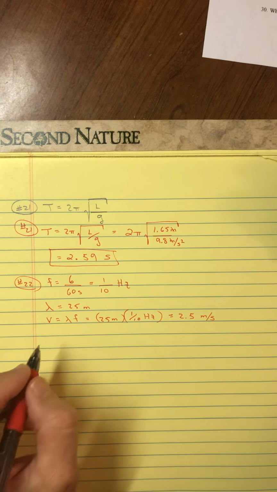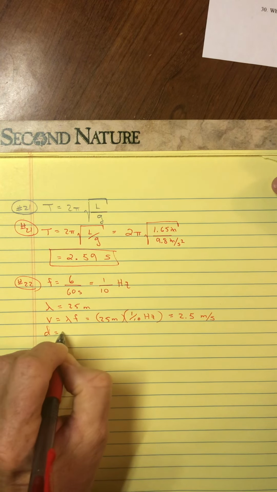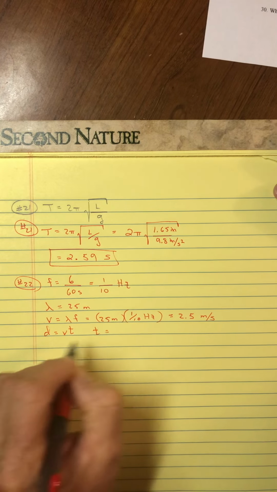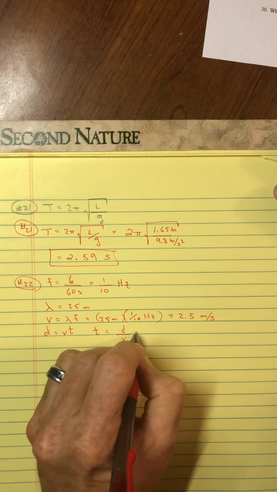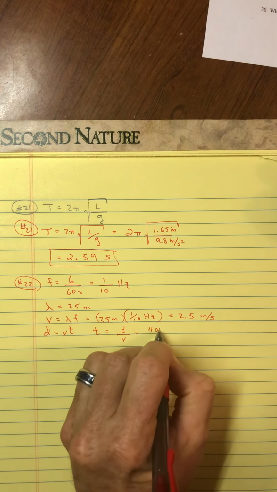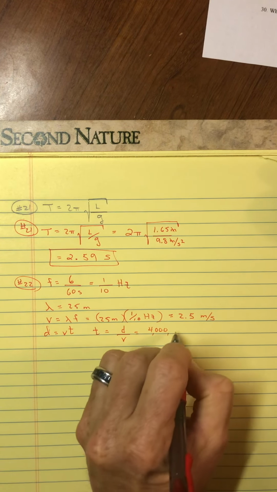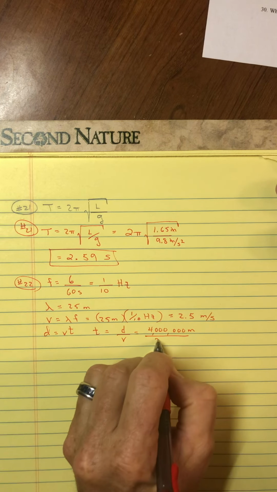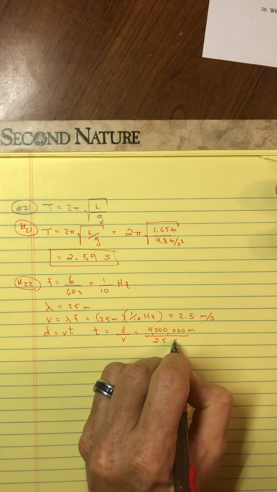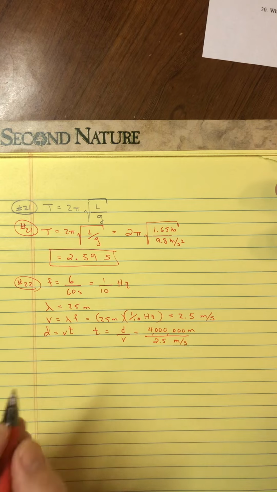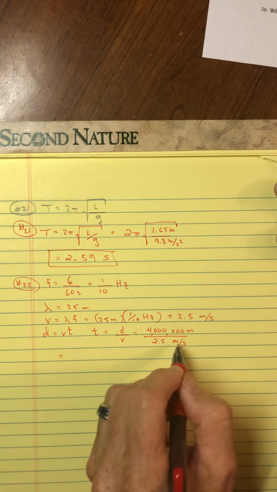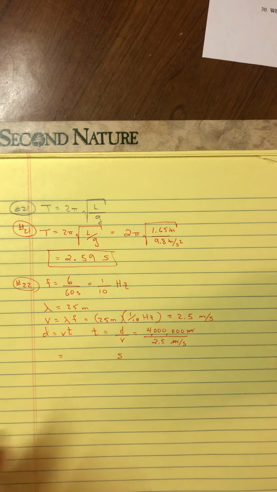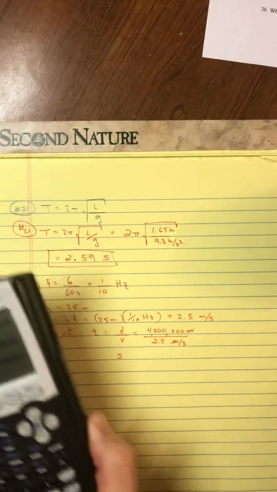And then, if you remember that distance is velocity multiplied by time, we could then say time would be distance divided by velocity. So the distance is 4,000, and that's kilometers, so let me put that in meters. And then if I divide that by 2.5 meters per second, you can see that the meters would cancel off and the seconds would flip over, and I would have my answer of how much time, at least in seconds.